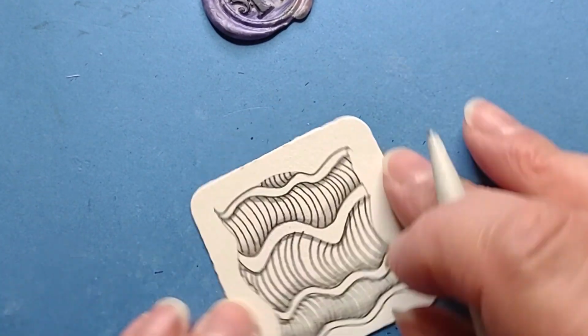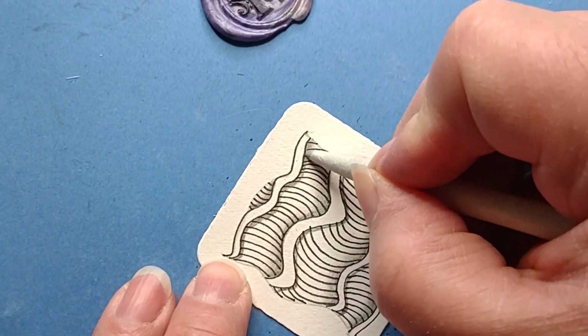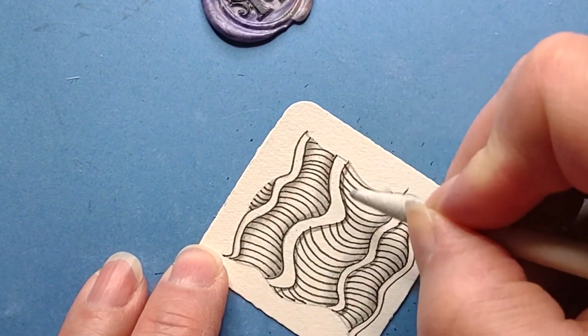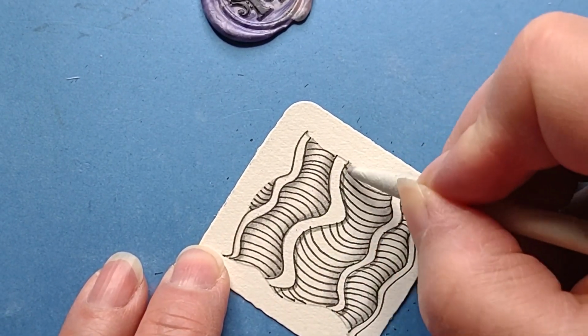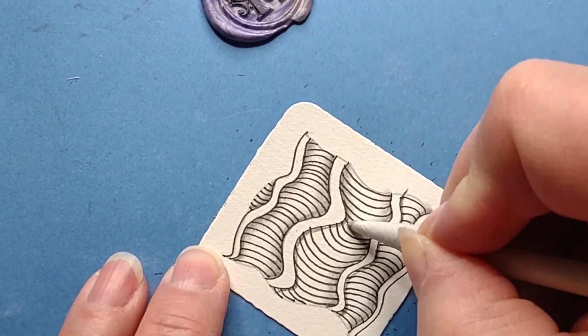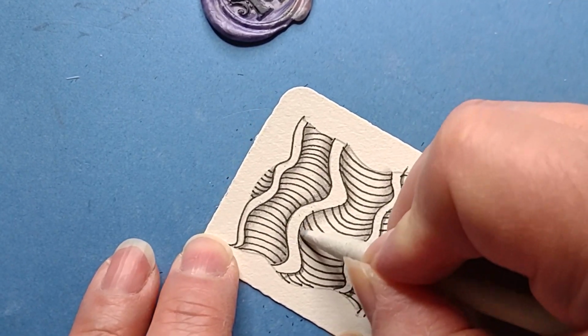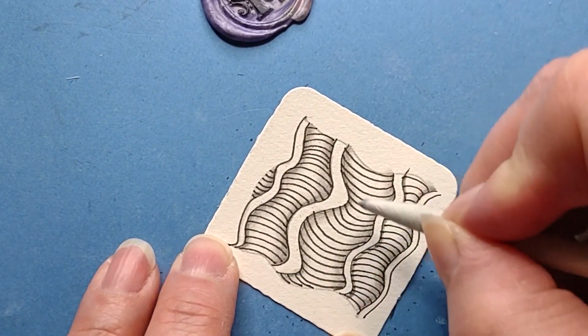So you can certainly do that. And then, your imagination too. I have some thoughts on these initial squiggly lines, but I haven't played with it enough to solidify the thought in my head enough to say, okay, I'm going to try this.